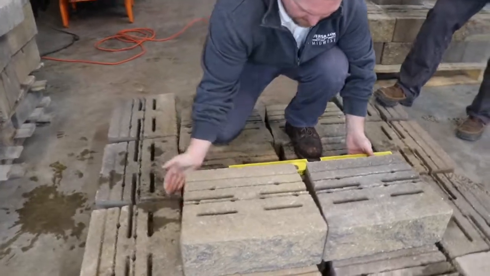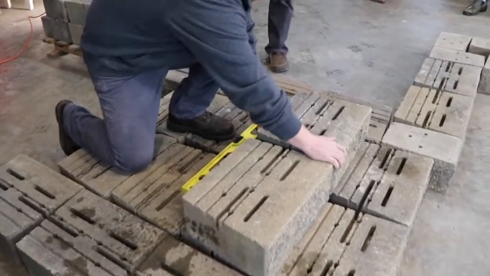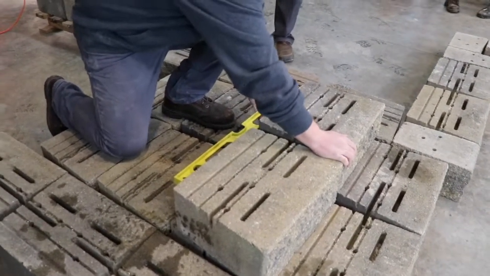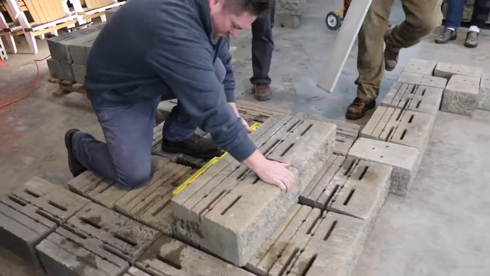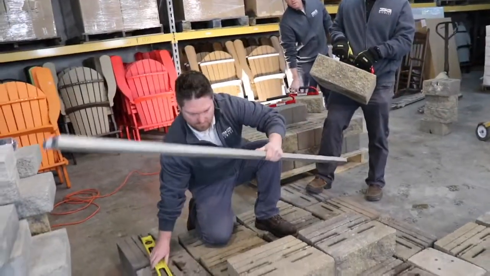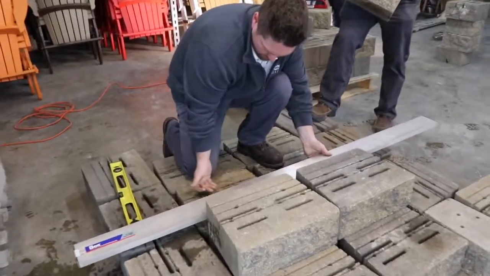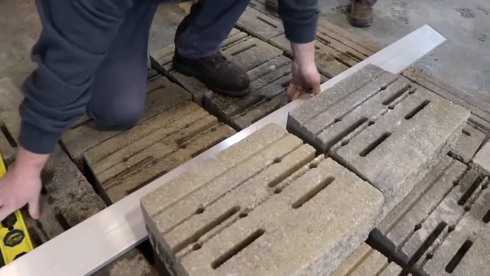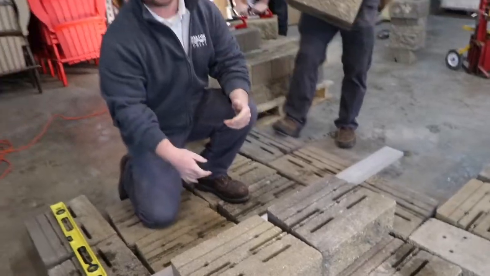Okay, he's leveling the backs right now. He's making sure that the front of the blocks are level by measuring the backs. The reason he's not measuring the front, it's a rough face. So, because it's a smooth face on the back, he has more control over exactly where everything falls.